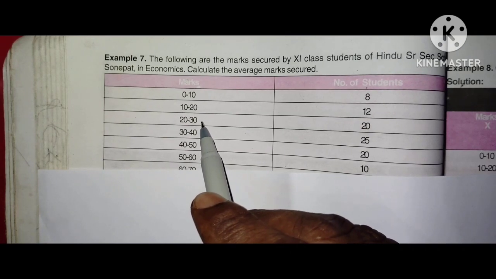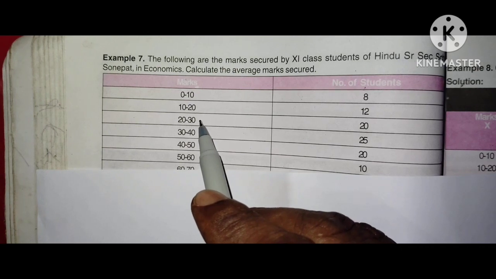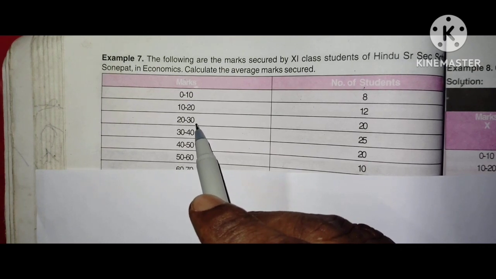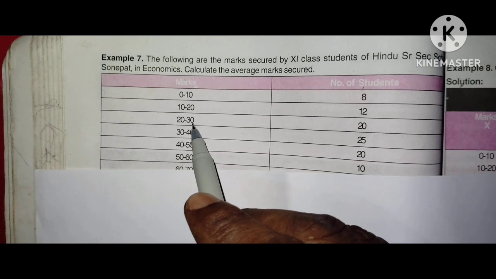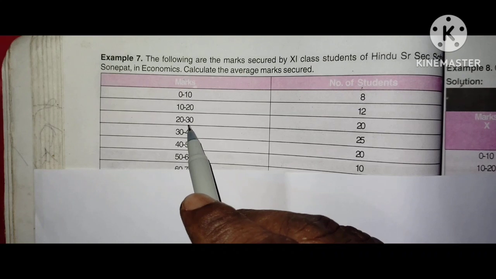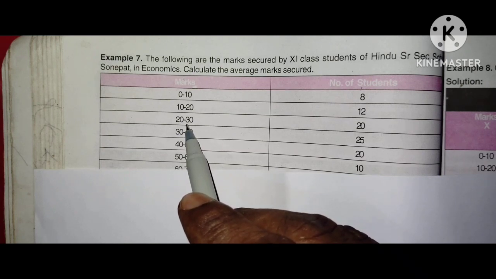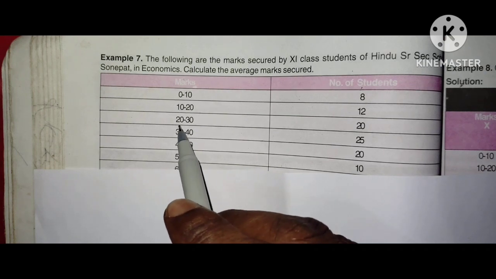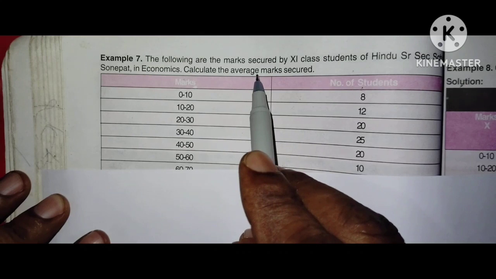Under individual series, discrete series, or continuous series, we can use any one of these methods: the direct method, shortcut method, or step deviation method. Any method you can use if it is not mentioned in the question clearly. So here in this question I am going to use the direct method to calculate arithmetic mean for the continuous series. Now you see the question here: calculate the average marks.